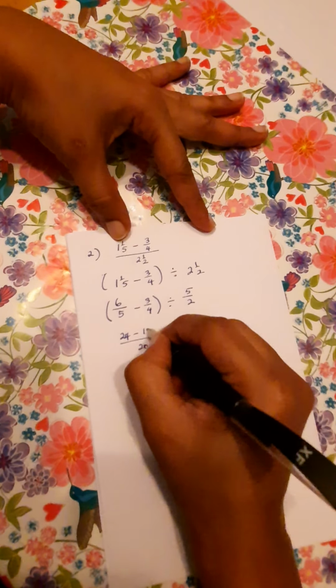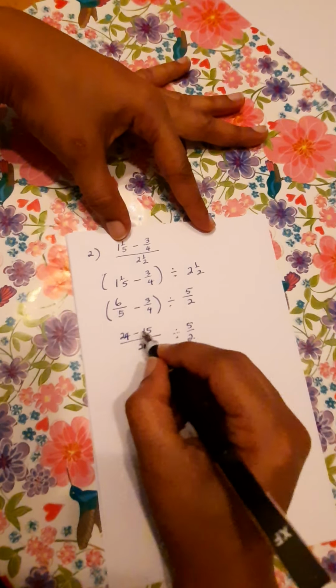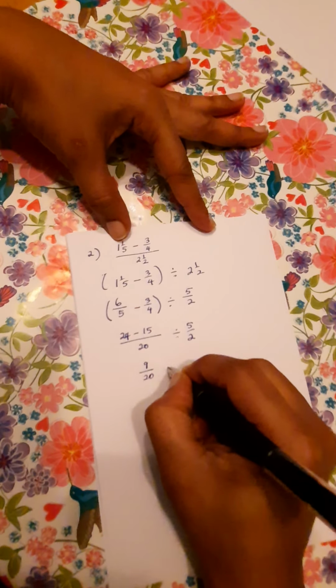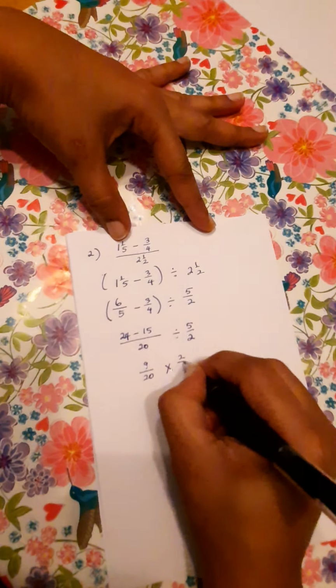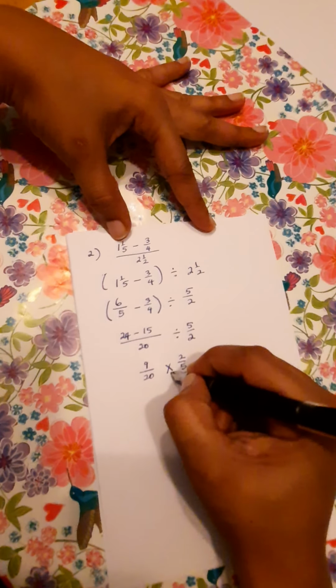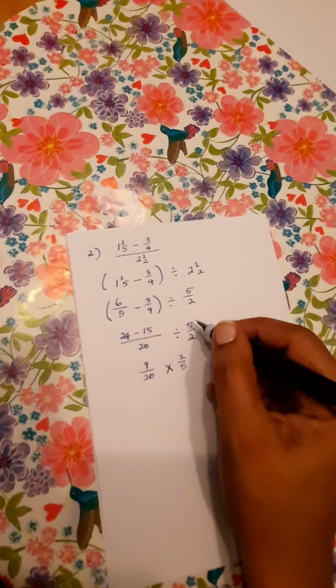5 3s are 15, divided by 5/2. 24 minus 15 is what? 9. 9/20 multiplied by 2/5, because when we are dividing, we want to multiply by the reciprocal, or invert the second fraction.